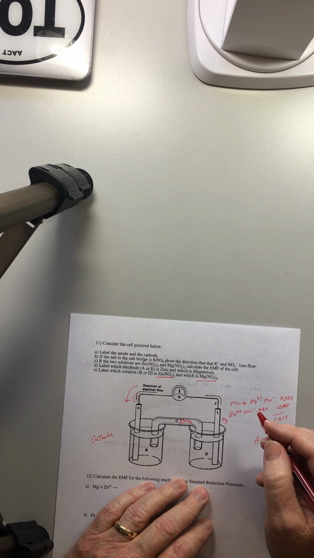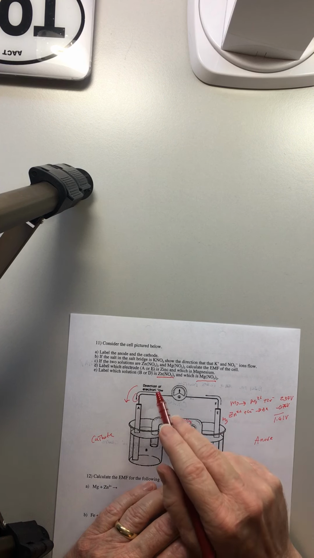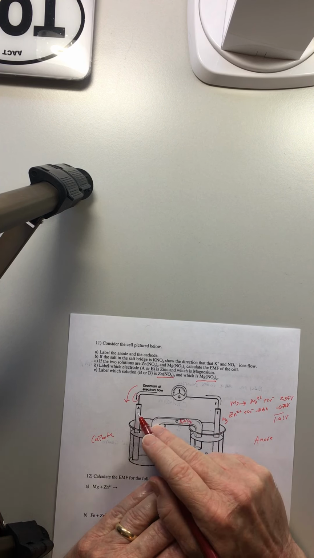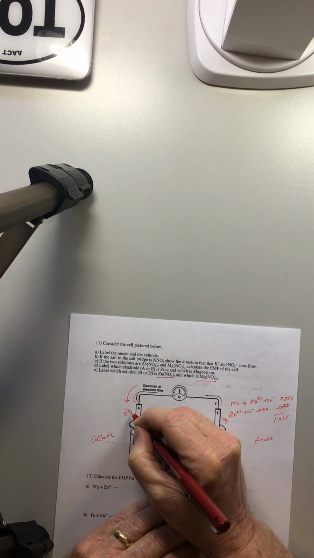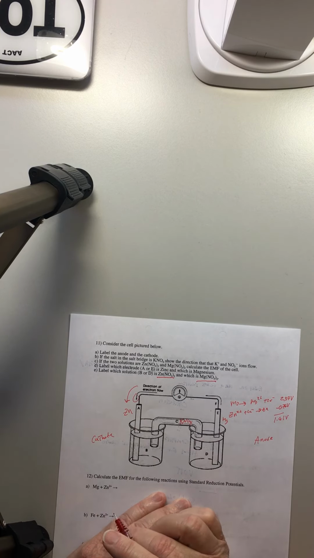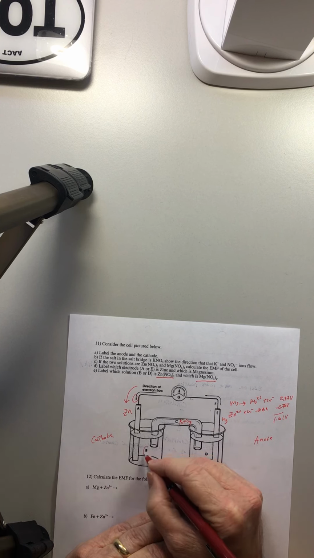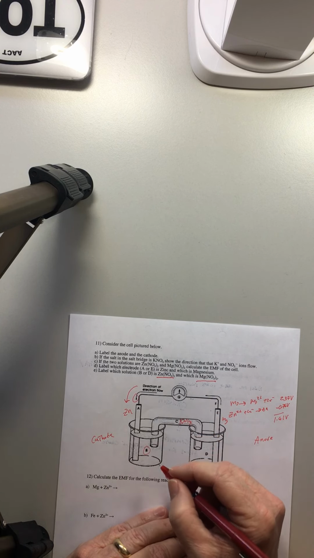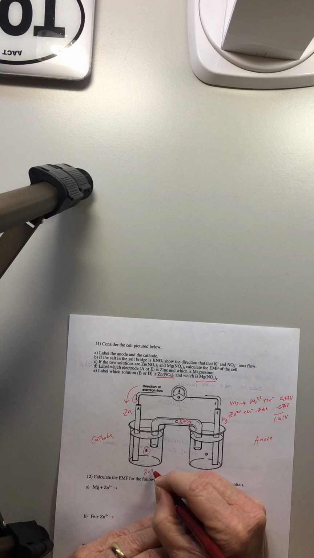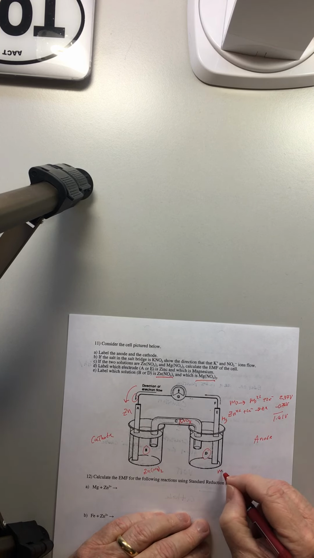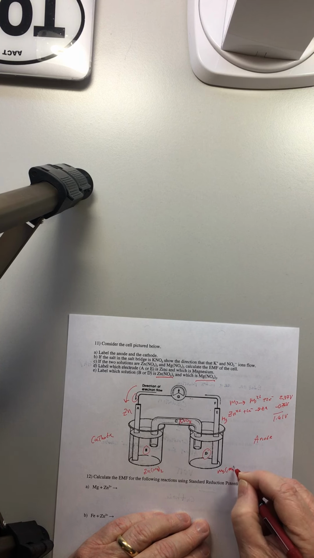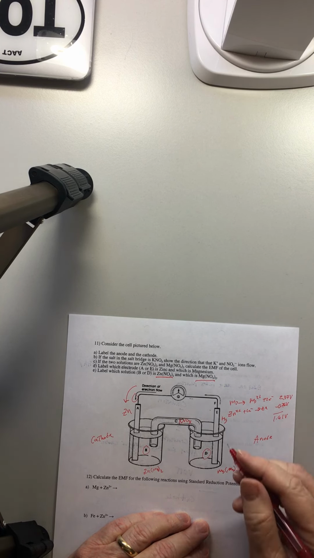Now, A was this side, E was that side, so E is magnesium, A is zinc. That means that B is the zinc nitrate, and D is the magnesium nitrate.